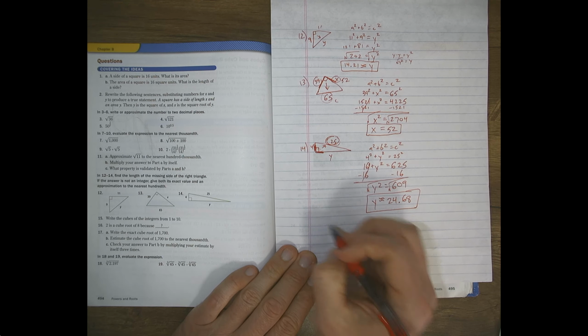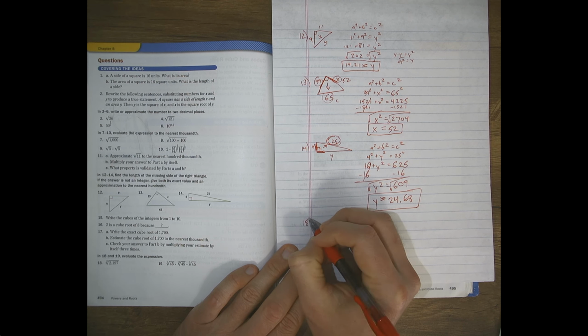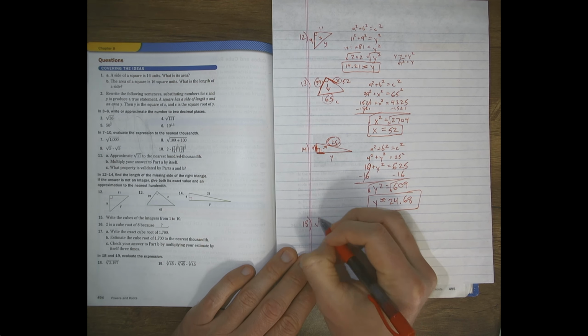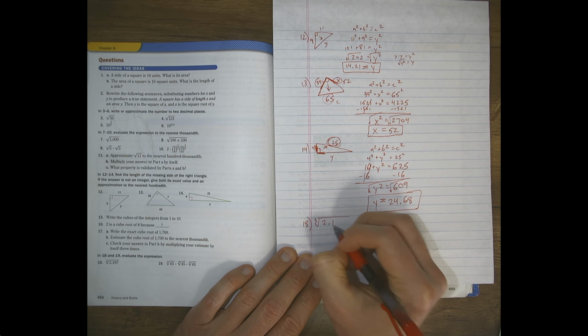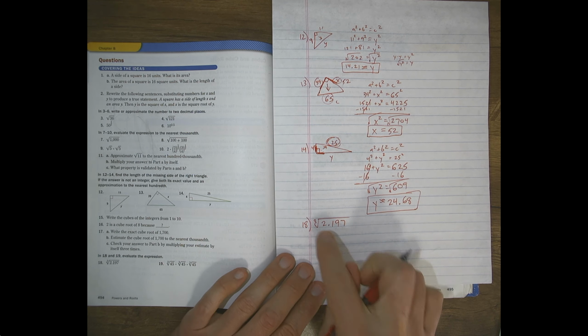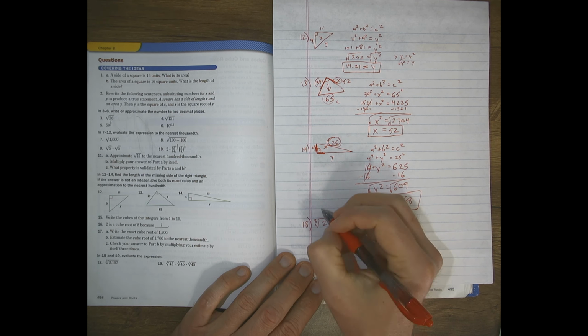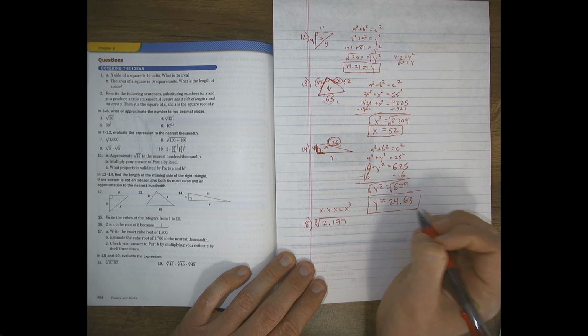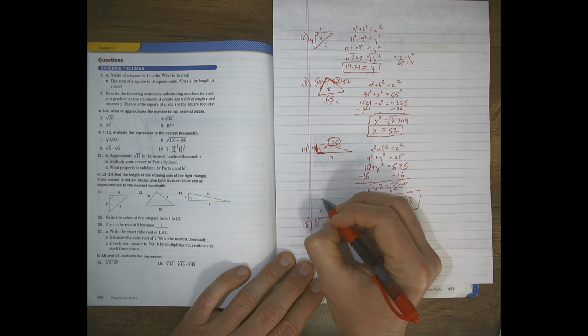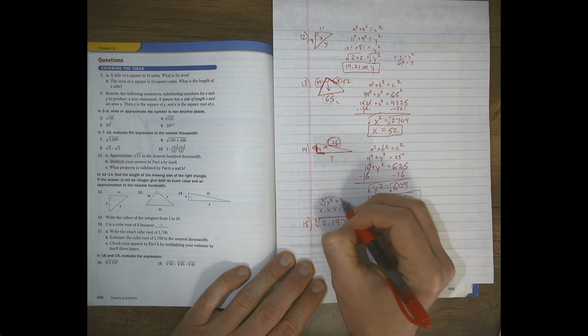All right, and we're going to talk real briefly here on cubed roots. We get to 18. When this 3 is here, that's the cubed root. And what that means is what number times itself 3 times? X times x times x equals x to the third power. So if I take the cubed root of x to the third, it's x.